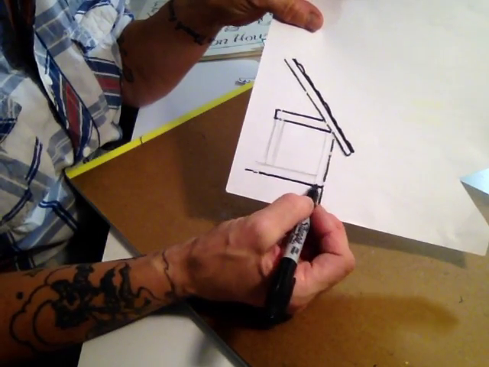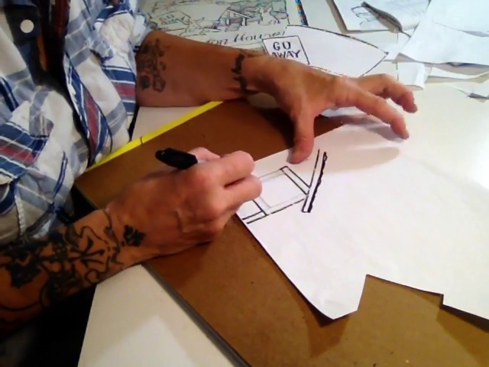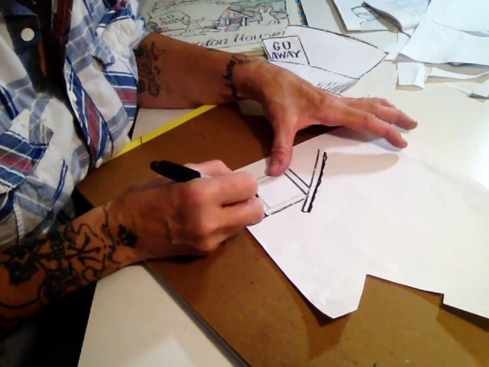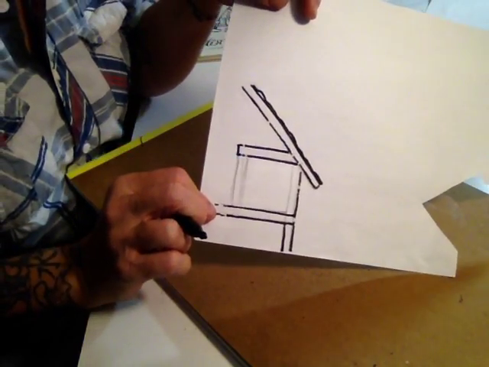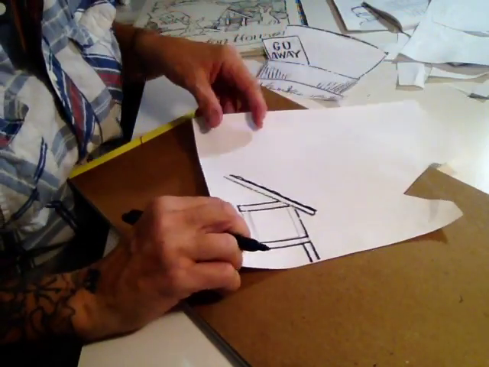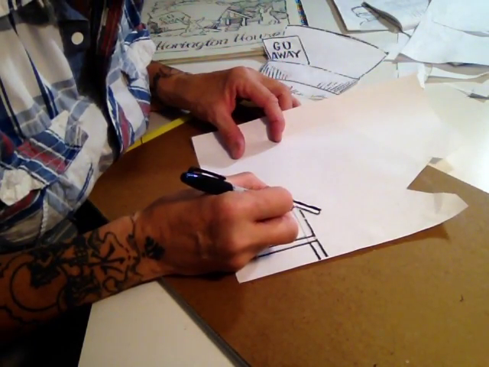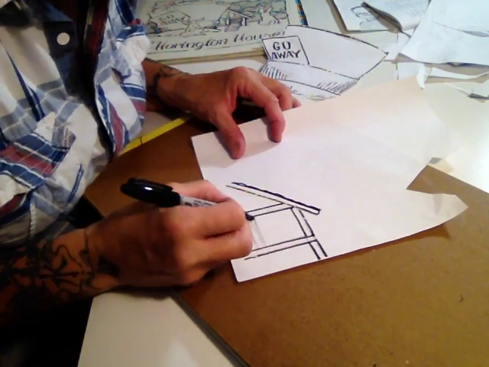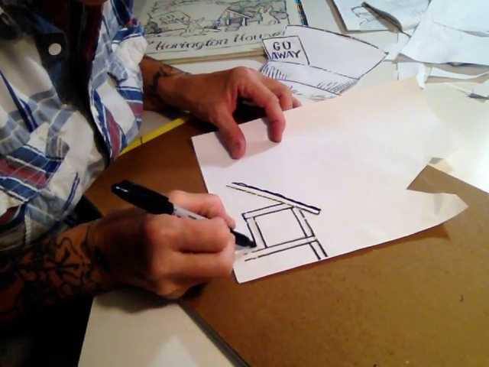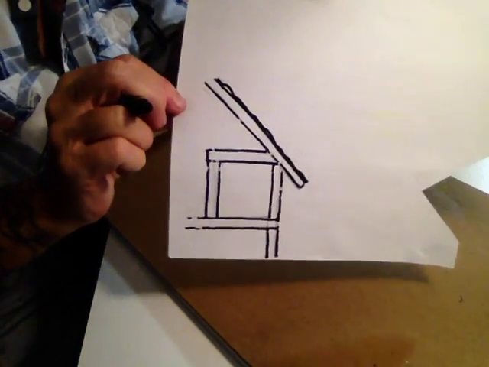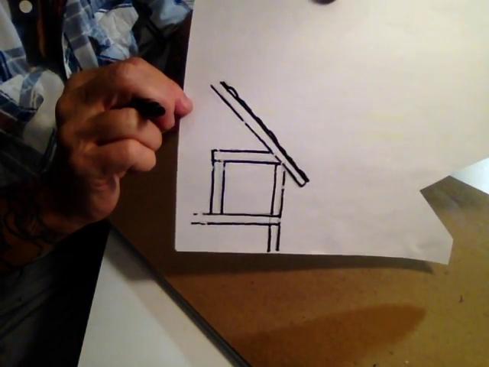So I closed that. Now I'm going to draw the line here, which is the bottom of the frame, or the bottom frame, side frame to the door, and another piece of wood for the other side of the door. Okay.